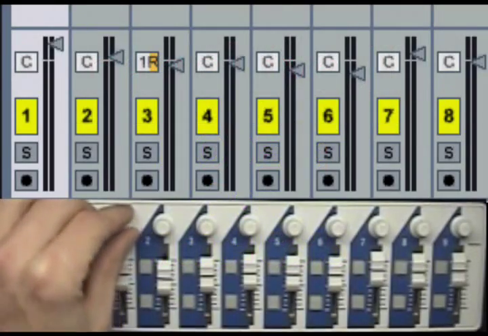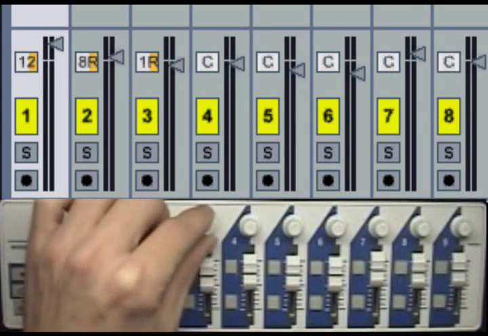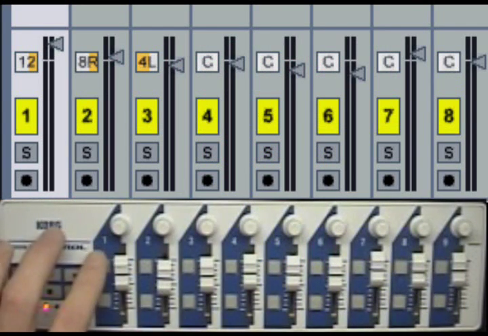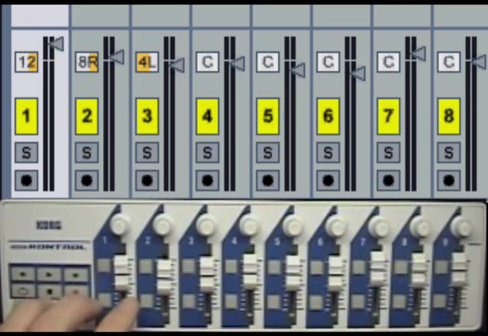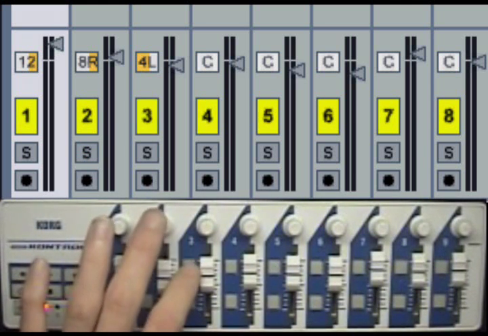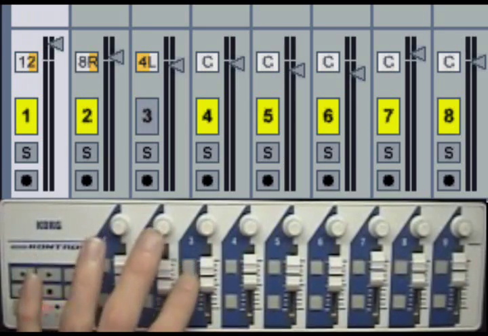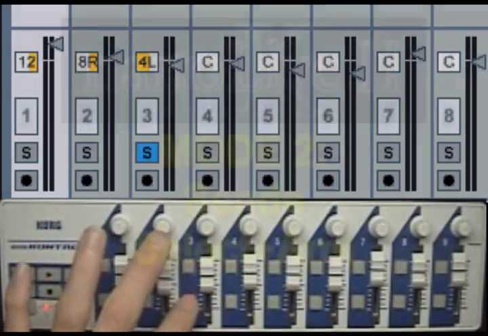In the first mode, the knobs control pan for the 8 tracks in the selected bank. The buttons control mute and solo. Now if you press these quick, they'll toggle, and if you hold them down, they turn into momentary switches. Same for the solo switches.